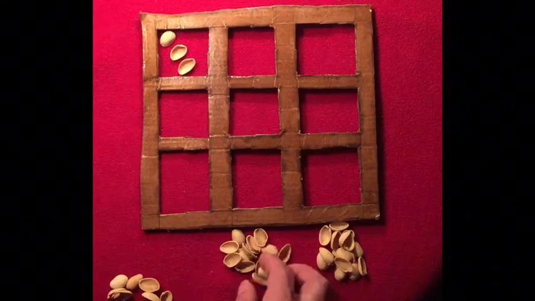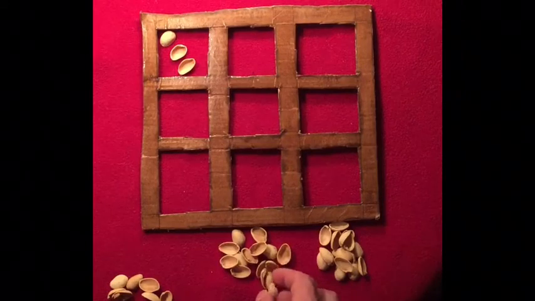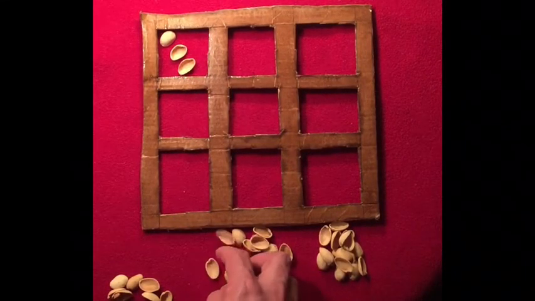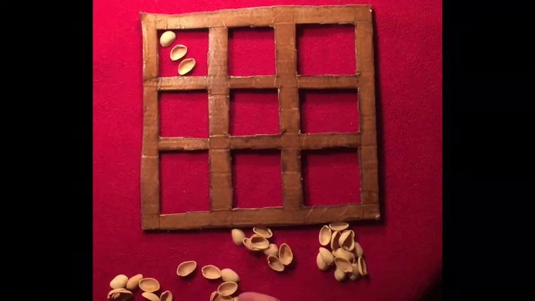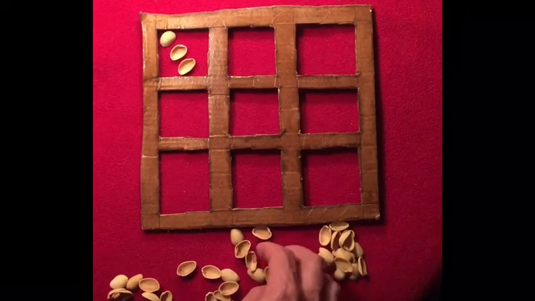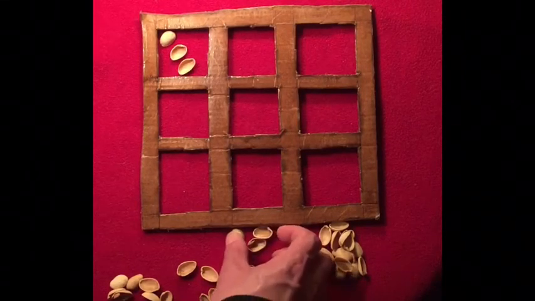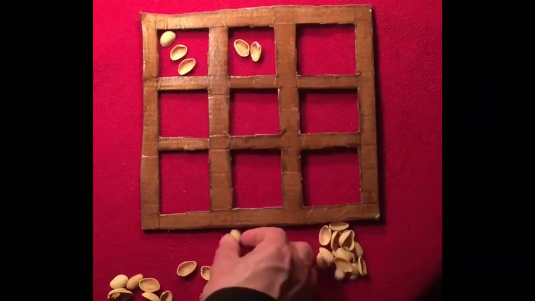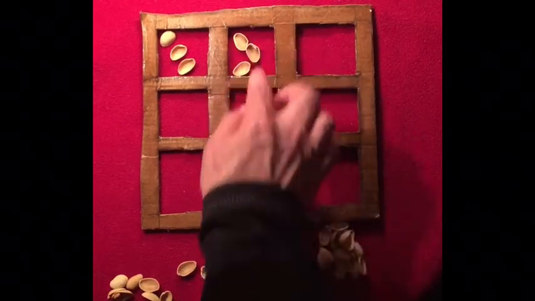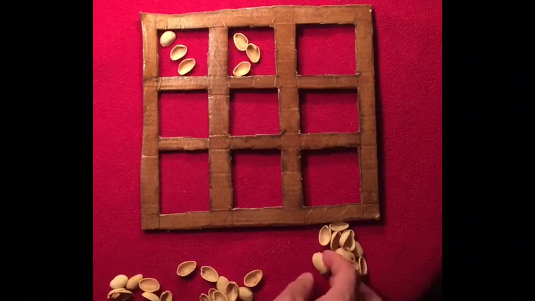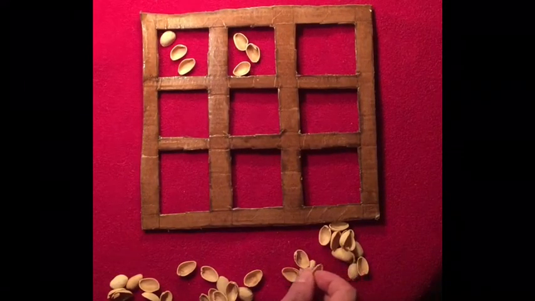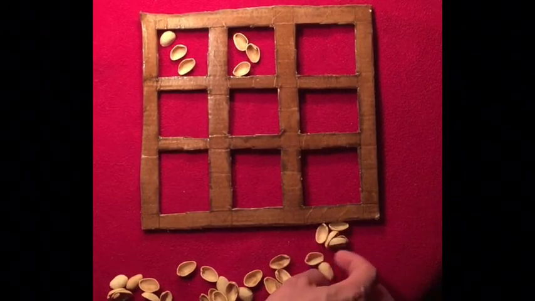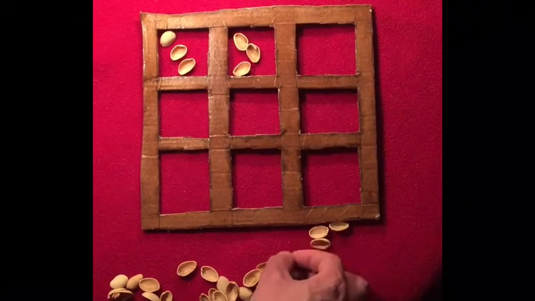We do the same process for the rest of the pile. So we take out 4, 1, 2, 3, 4, 1, 2, 3, 4, put those to the side. 1, 2, 3, 4, and again we have 3. So we put those in the second position. Do the same to the third pile. So 1, 2, 3, 4, 1, 2, 3, and 4, 1, 2, 3, and 4, and we have 3 again.